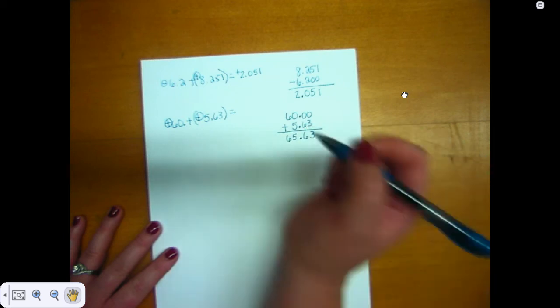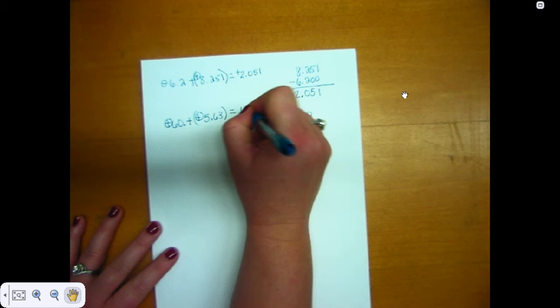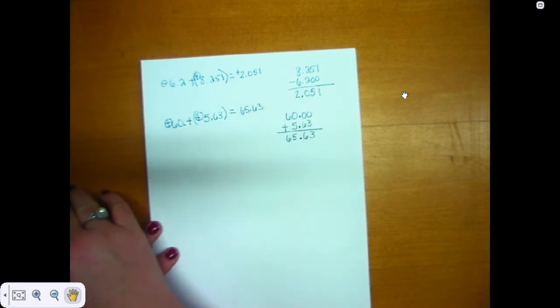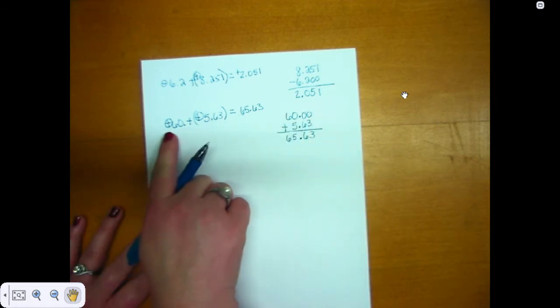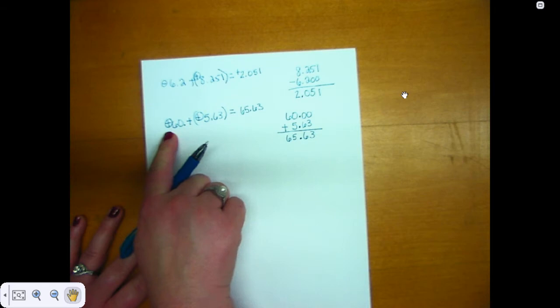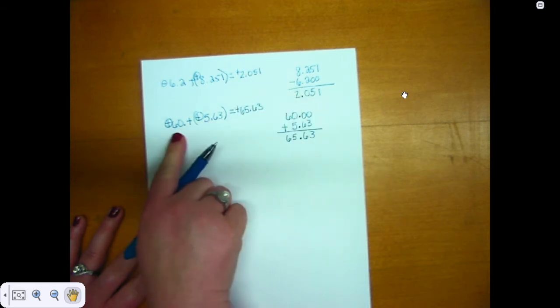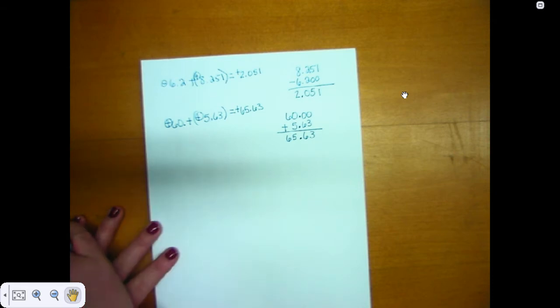So my answer here is 65.63, which is the same thing as 65 and 63 hundredths. And I'm not going to forget to go back and find my sign. Positive is my greatest absolute value. The 60 is the greatest absolute value, so my answer is positive.